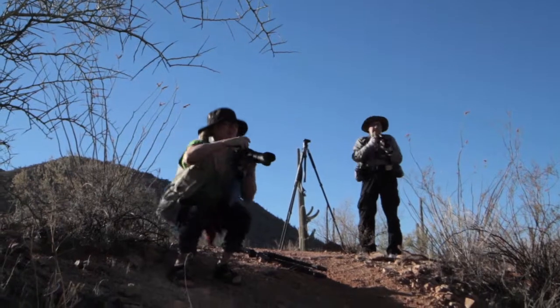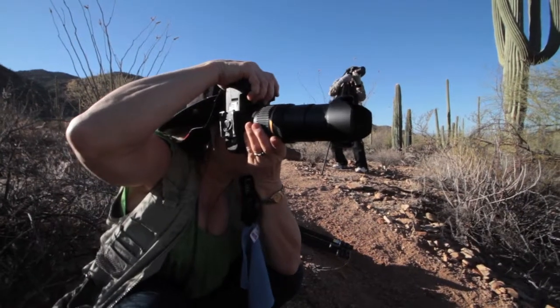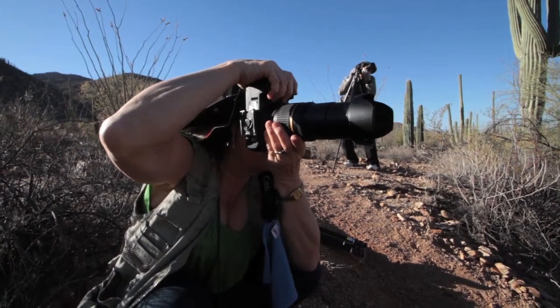Something to keep in mind when using a slow shutter speed is that if you're holding the camera in your hand rather than using a tripod, the movement of your body can cause some unwanted blurring in your picture. Sometimes, though, you can use this to artistic effect.